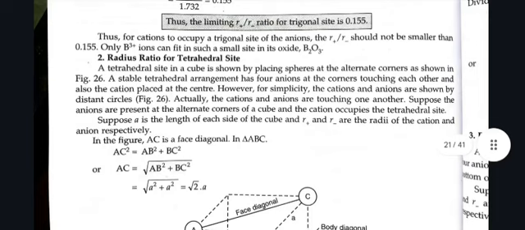Radius ratio for tetrahedral site. A tetrahedral site in a cube is shown by placing spheres at the alternate corners as shown in figure 26. A stable tetrahedral arrangement has 4 anions at the corners touching each other and also the cation placed at the center. However, for simplicity, the cations and anions are shown by distant circles. Actually, the cations and anions are touching one another.